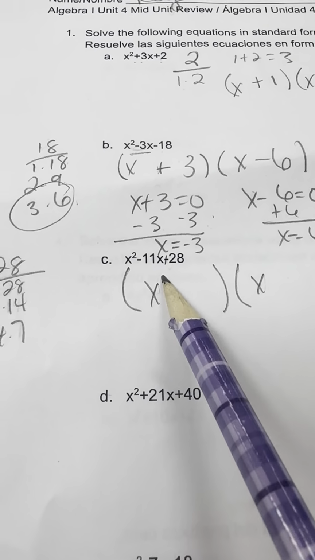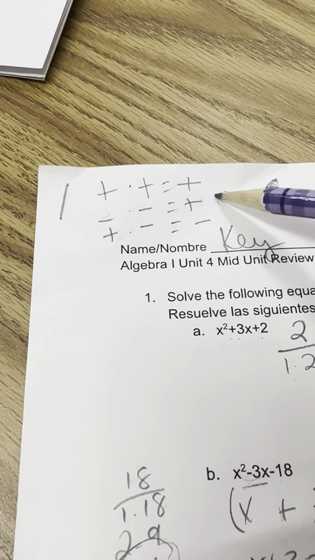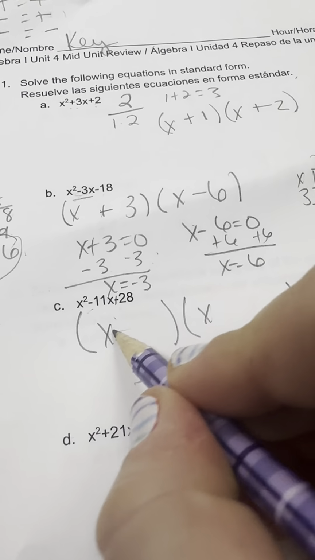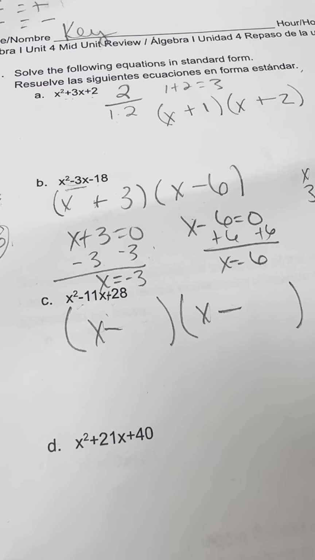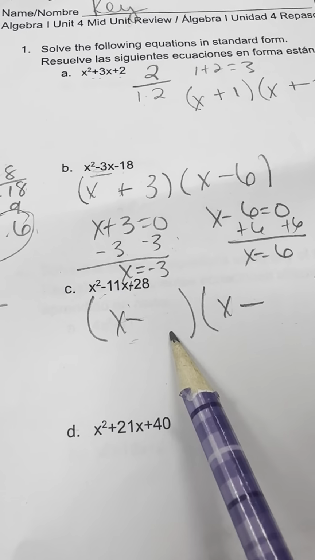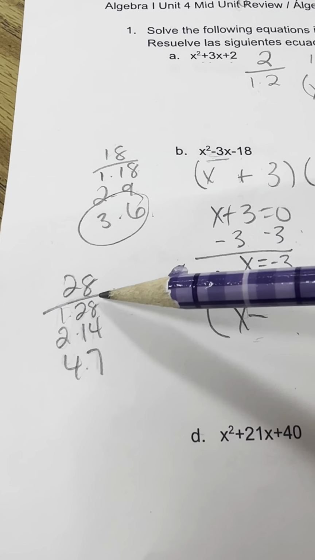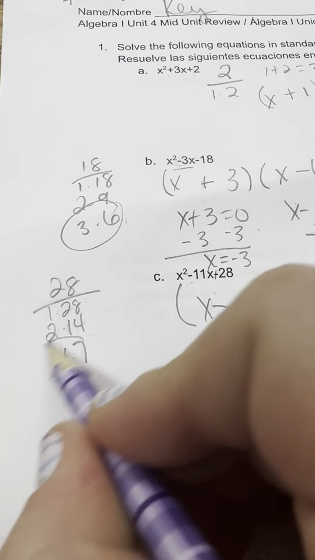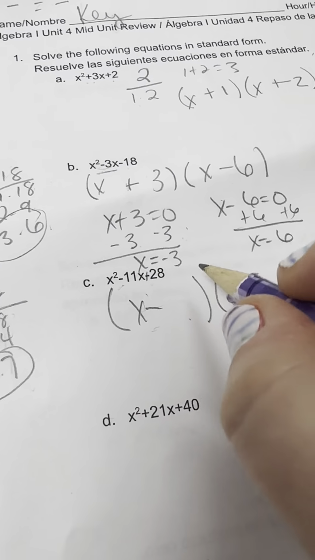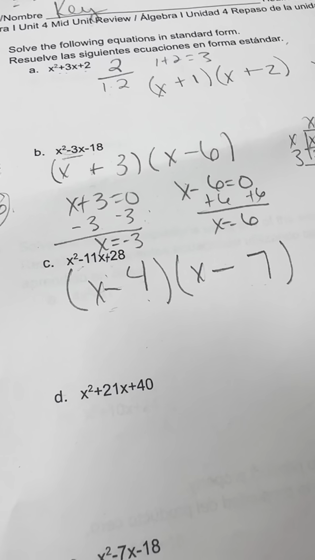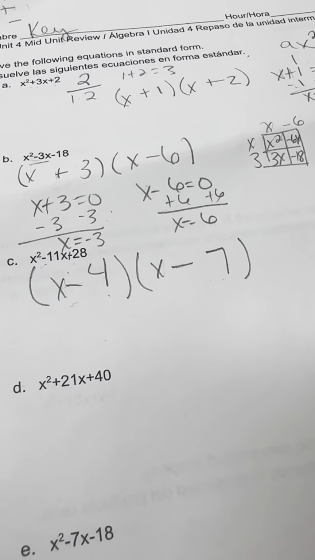Since I have a positive value here, it's going to be one of these top ones. Since I have a negative, that's going to tell me that I have 2 negative symbols. Since I'm adding 2 negatives, I need to figure out which of these values will give me 11 when I add them together. My option then is 4 and 7. 4 goes in one, 7 goes in the other, doesn't matter which one's which. And then again, I'm going to solve for those.